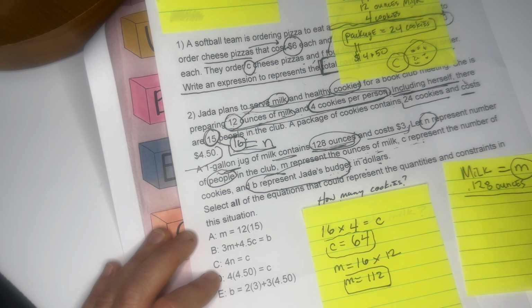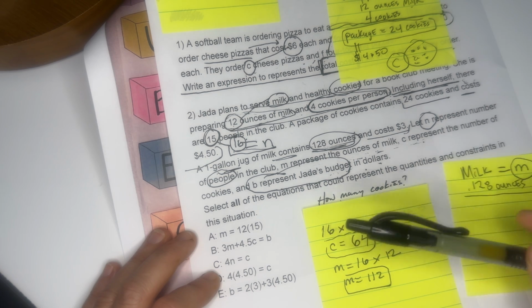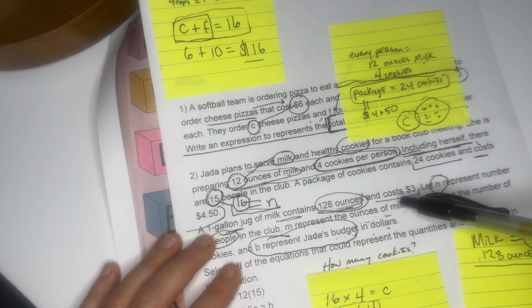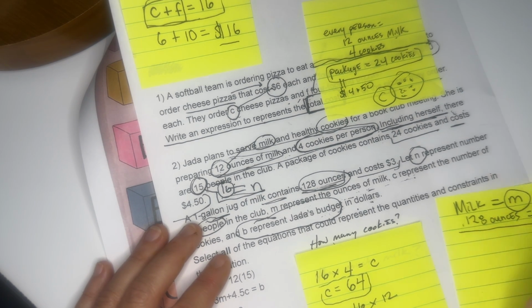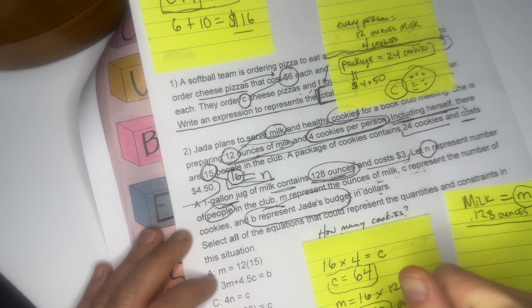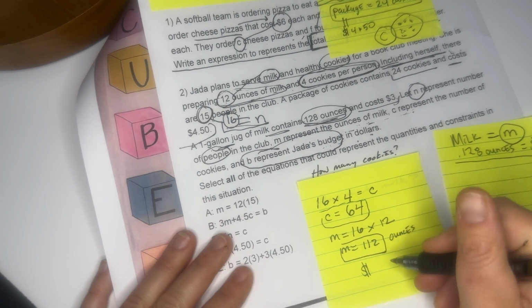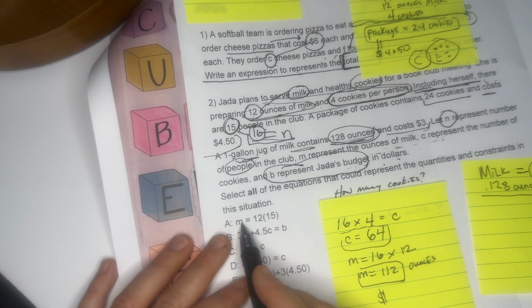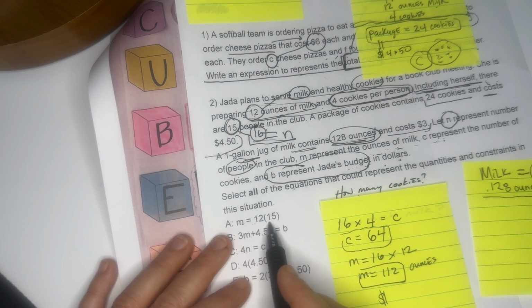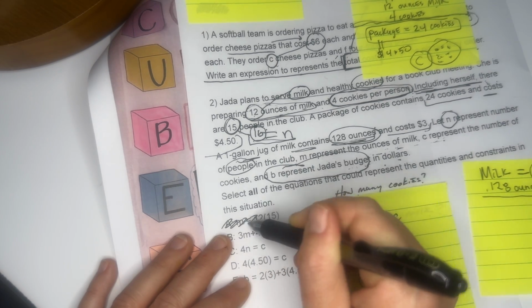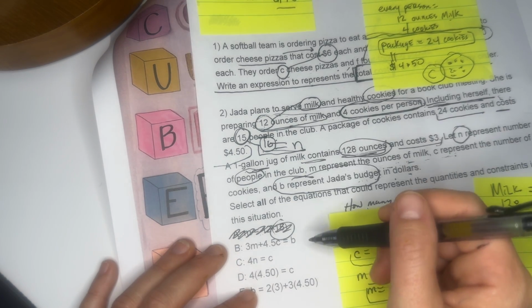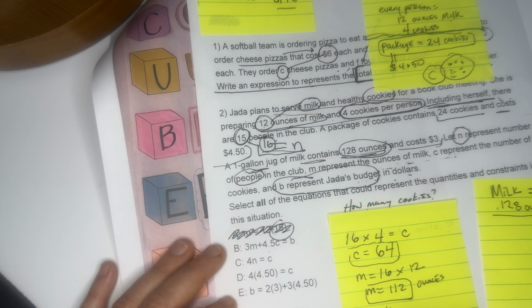Okay. So she needs 64 cookies, 112 ounces of milk. 128 ounces costs $3. So 112 ounces. So 1 jug of milk is enough, right? 1 jug of milk is enough. So she's good. So this one is wrong. M equals 12 times 15. After I did all this thinking, I feel confident, right? Because it's not 15, it's 16.